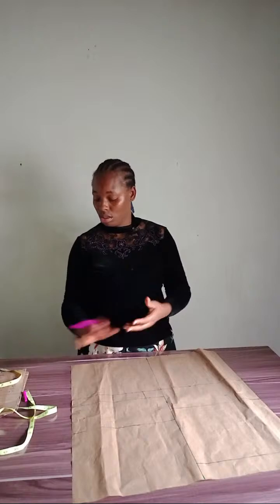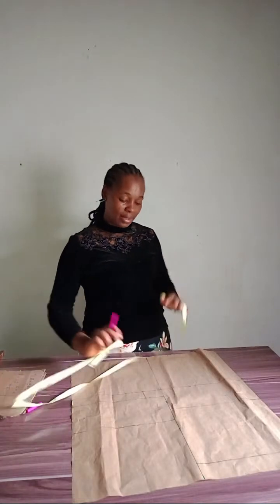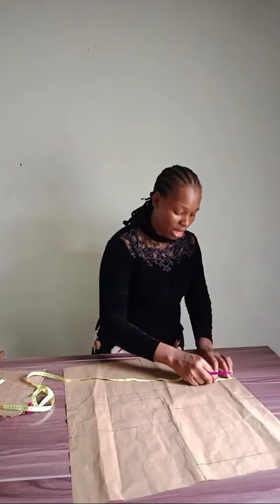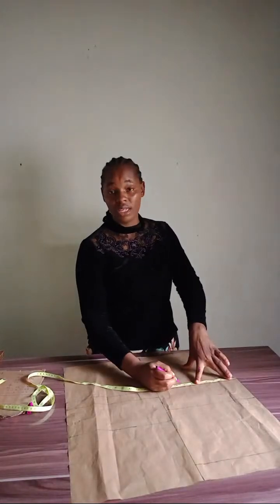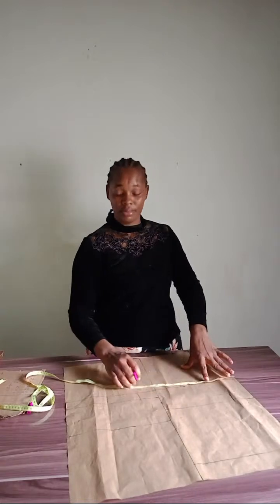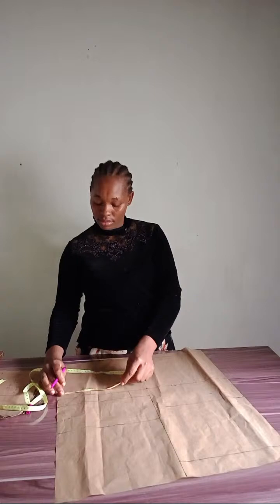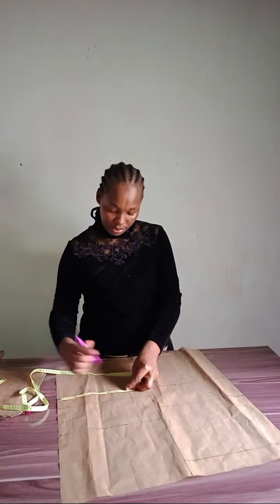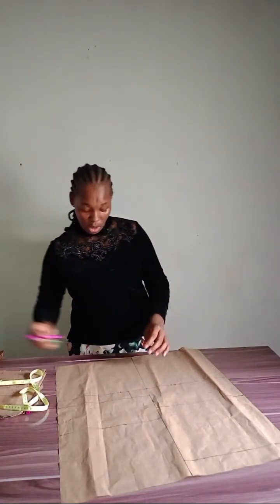You can use it to calculate your armhole. That's what I mean. So that said, I'll go ahead at this point and also mark my shoulder measurement, which is 15 divided by 2, 7.5. I'll mark it here to 7.5. And then I'll go ahead and connect it up.